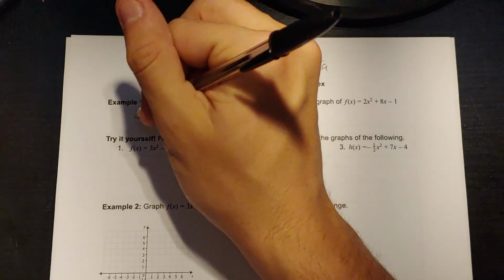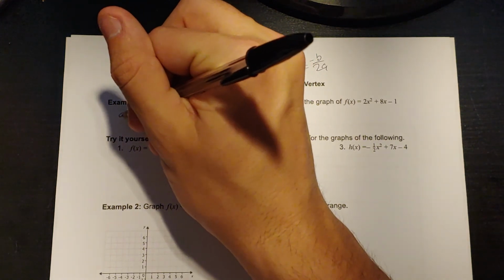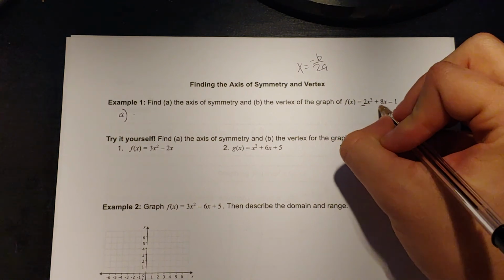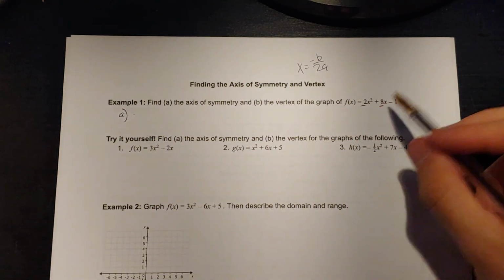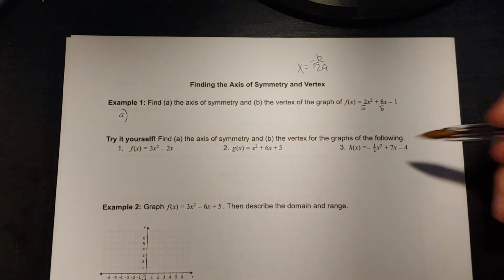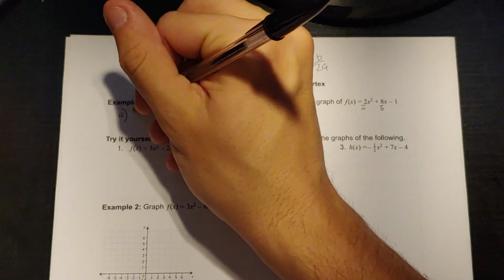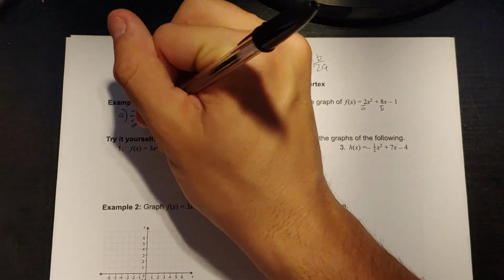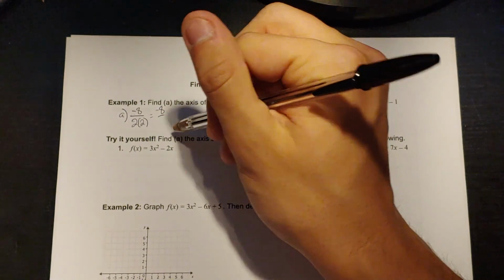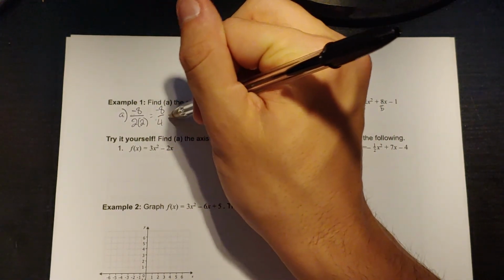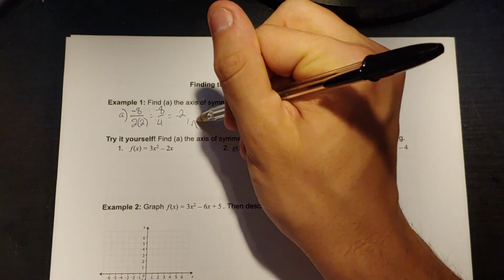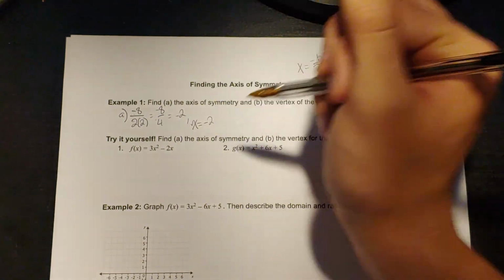So we're going to find this axis of symmetry first. The opposite of b, we only really need to focus on the 2 and the 8. 8 is our b, and 2 is our a. So the opposite of b, the opposite of 8, is negative 8 over 2 times a, which is 2, negative 8 over 4, which equals negative 2. That means our axis of symmetry is at x equals negative 2.